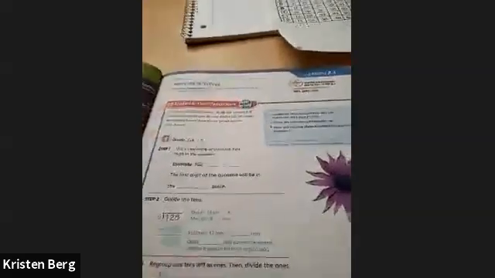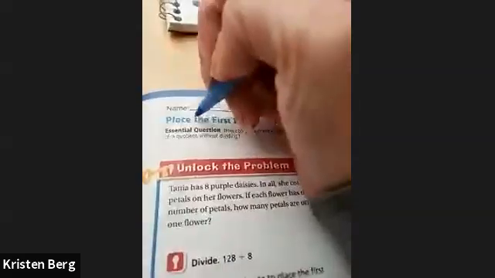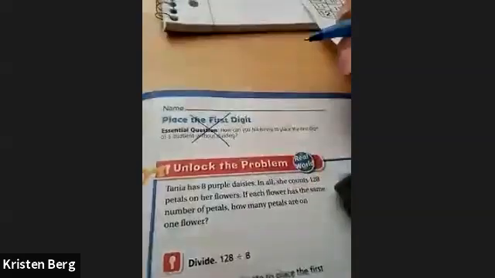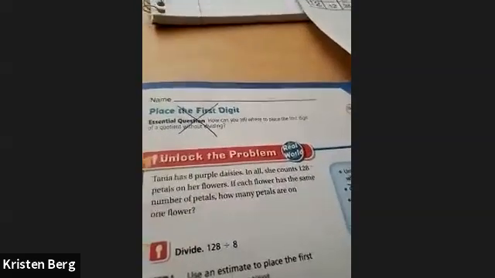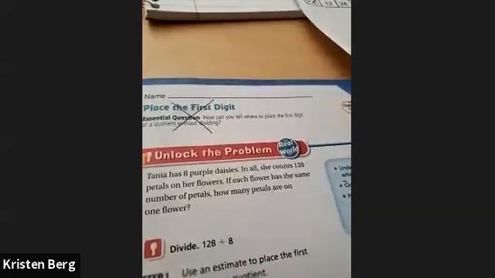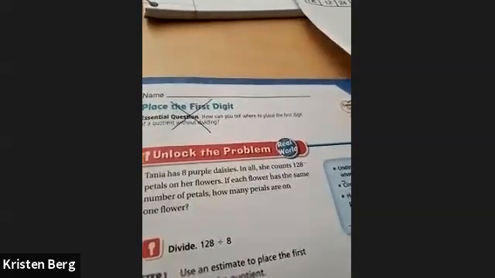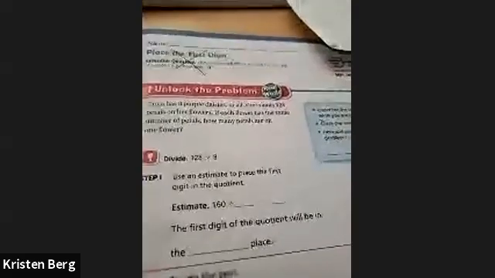All right, so this is going to be the first lesson. And I really don't like this lesson at all because it wants us to place the first digit and then see if it's in the hundreds, the thousands, or the tens. I think there is really no need for this. So we are just going to simply work on our division in this lesson, and we're not going to worry about the first digit. We're going to worry about the full answer.